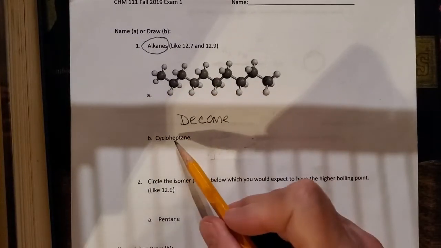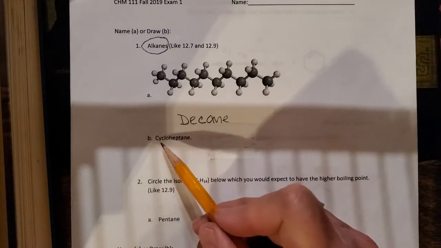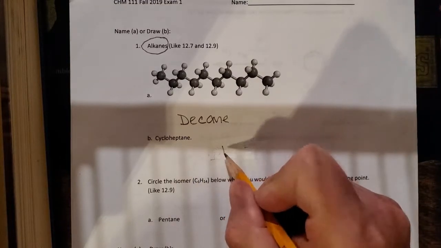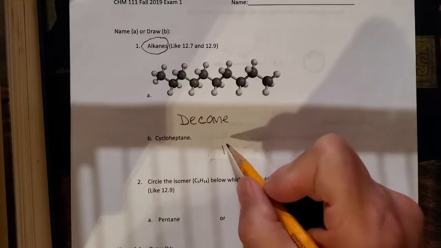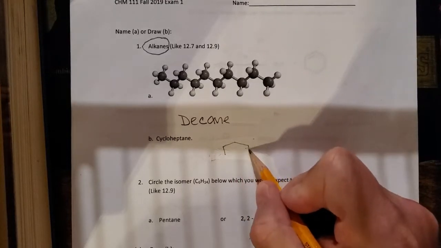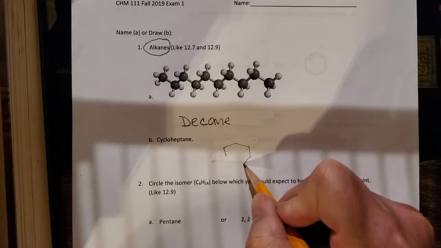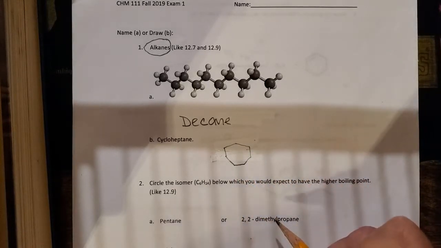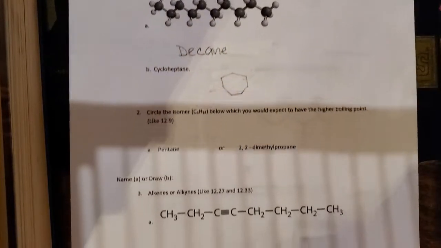Okay, now we have to draw this thing, a cycloheptane. So that's going to be a cyclic ring with 7 sides. 1, 2, 3, 4, 5, 6, 7.